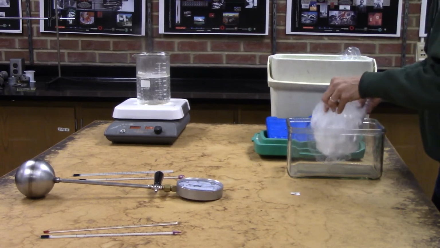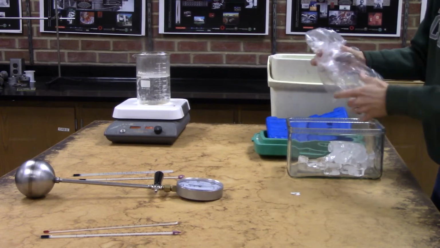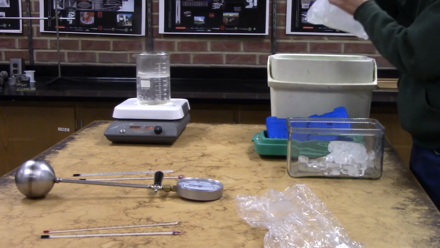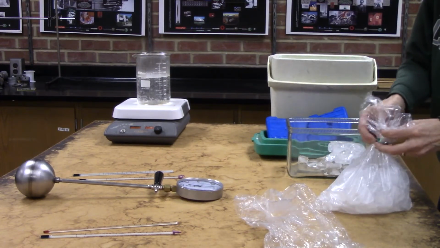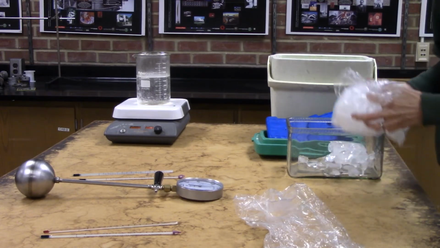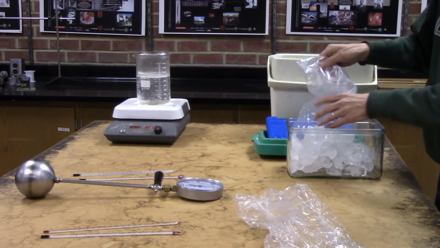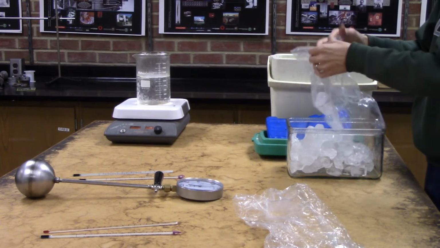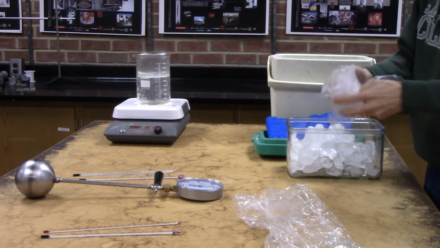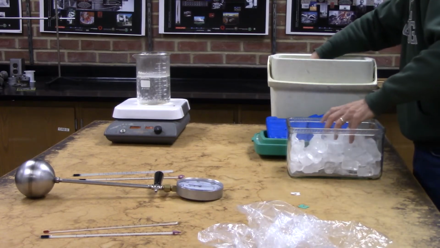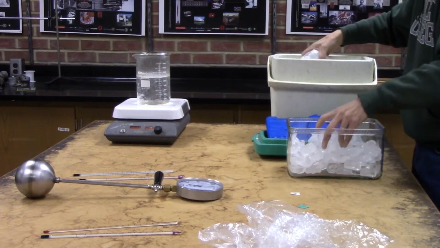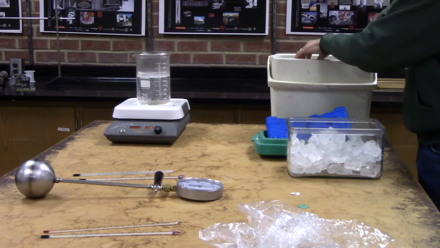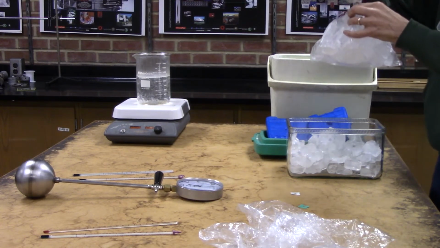So I'm going to put that into this other container. Get an ice bath set up here. And so we can work back and forth between those temperatures. So we want to be able to go from the high temperature to low temperature.